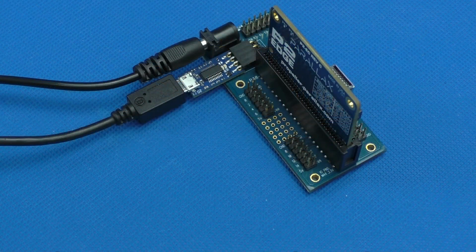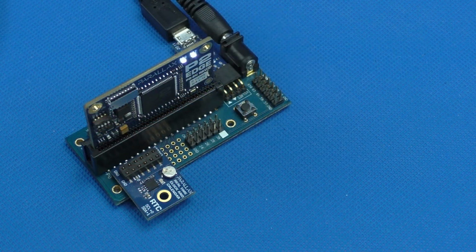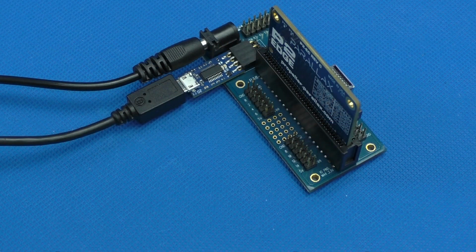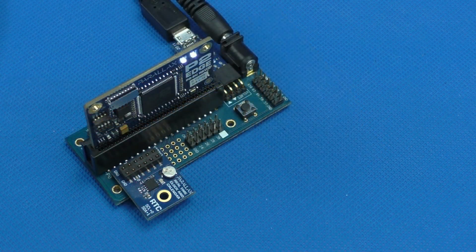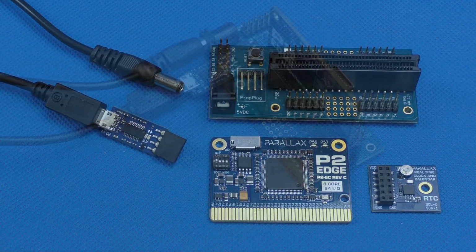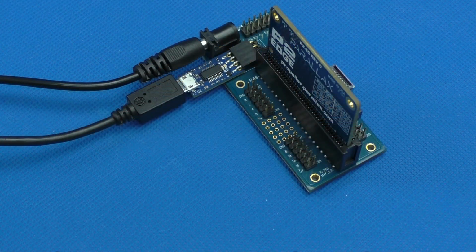You could use any P2 breakout board, you could use any of the currently two P2 edge module options, the one with the memory, the one without the memory. It doesn't matter for this demo, but this is the hardware I've used. So let's have a look at the code.